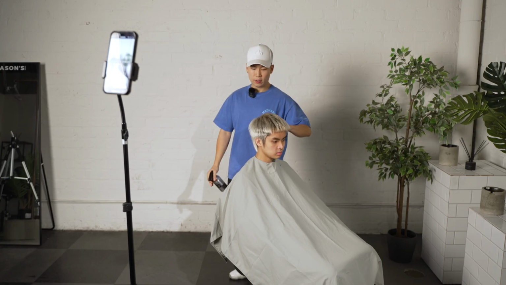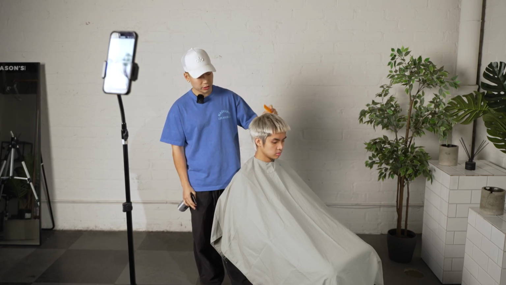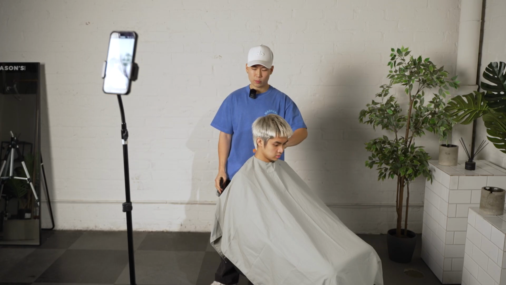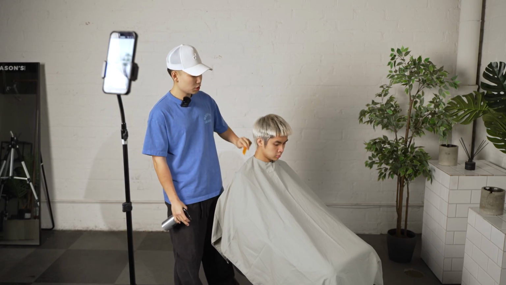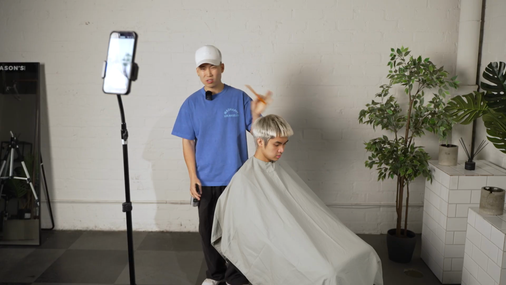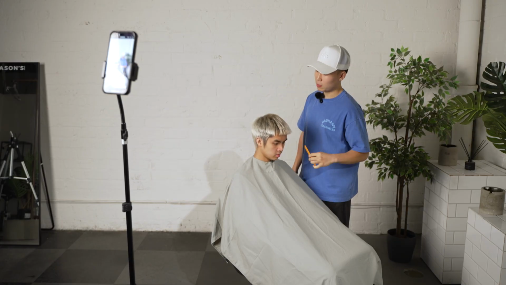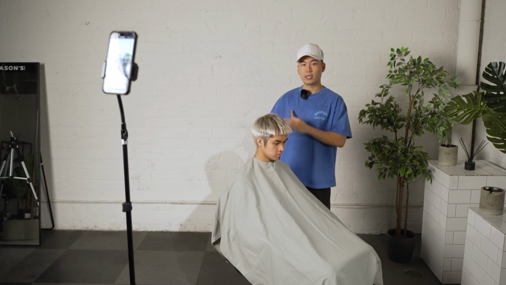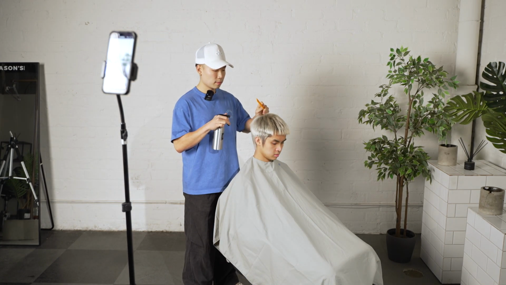All right, so for this video, I'm gonna be shooting a process reel, which is gonna be capturing the process of this haircut. With the process reel, it's not really like a before and after transformation. I'm not really showcasing any type of consultation in the video. I'm really showcasing the process of me cutting his hair. The first clip that I'm gonna grab is actually when his hair is completely wet. Let's just go ahead and wet his hair down.